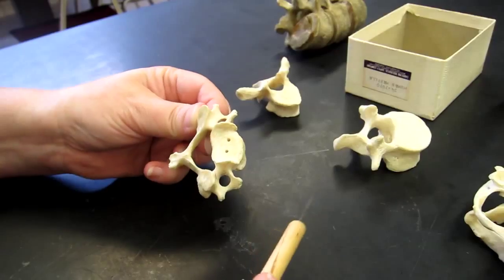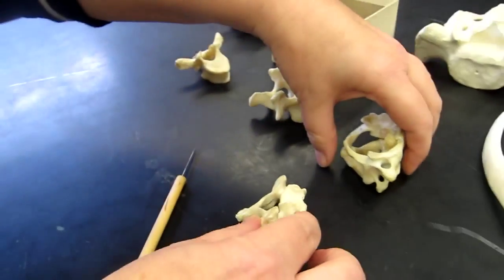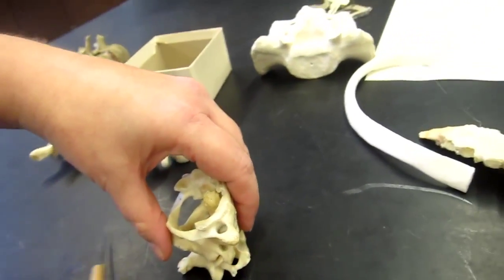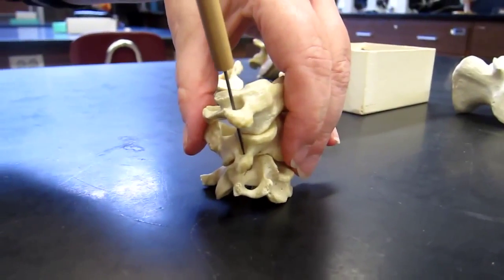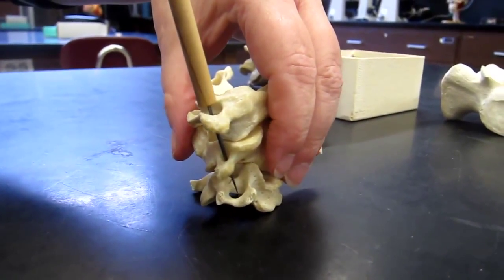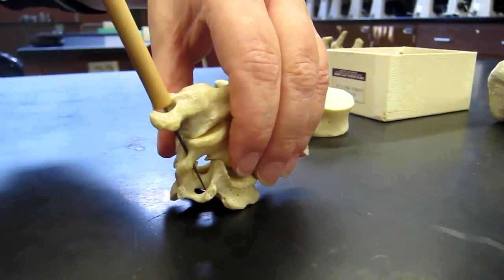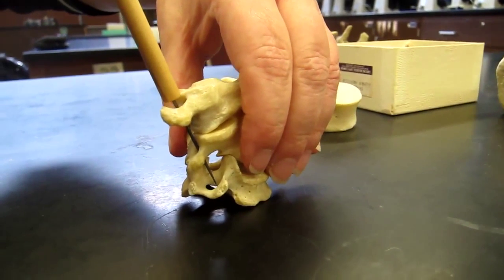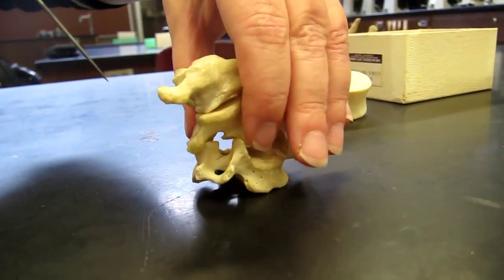Okay, and the reason that the cervical vertebrae, and I'm going to put all three of them together here, the reason that they have these transverse foramina is because there's an artery that goes through these transverse foramina, appropriately named the vertebral artery, that you'll learn about in A&P2.